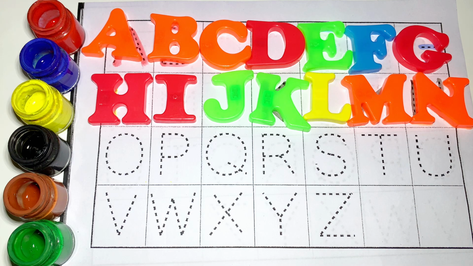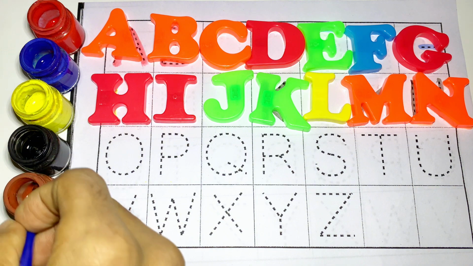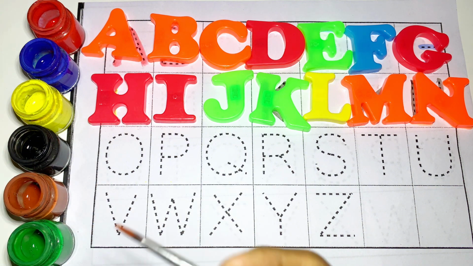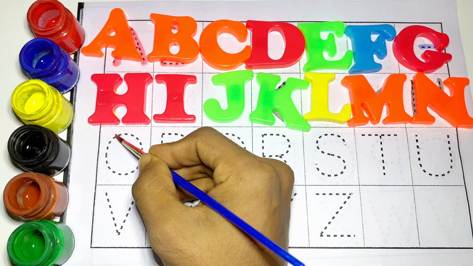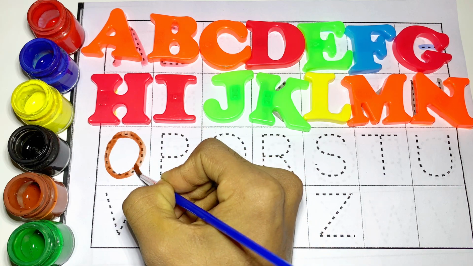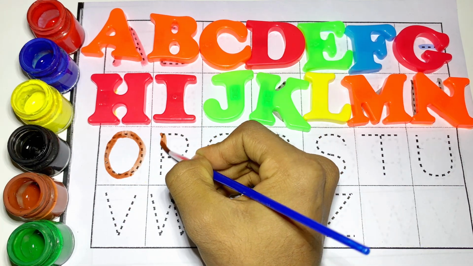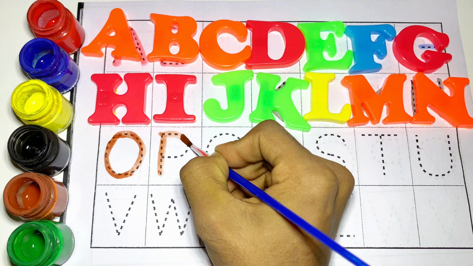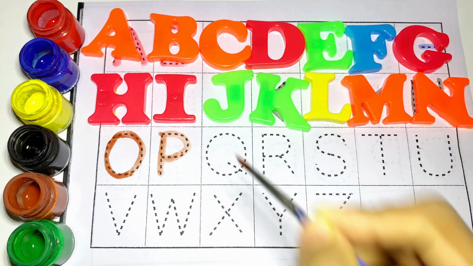Kids now draw O. O for orange and use brown color. O for octopus. P for parrot. P for penguin.